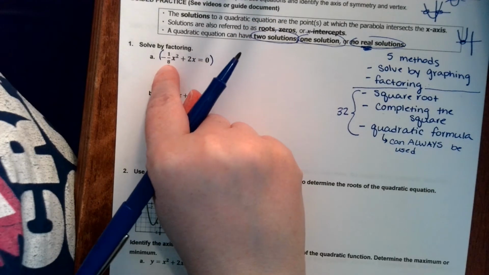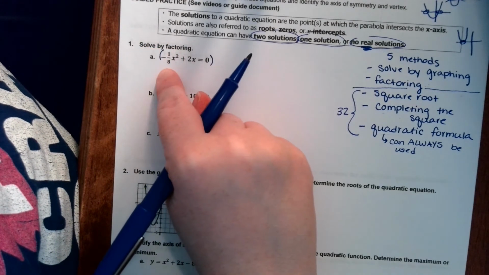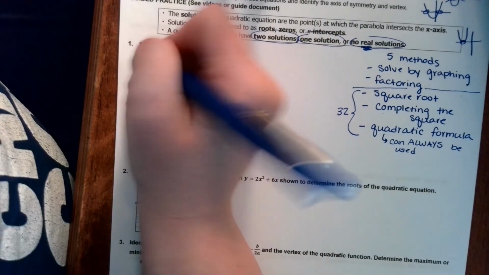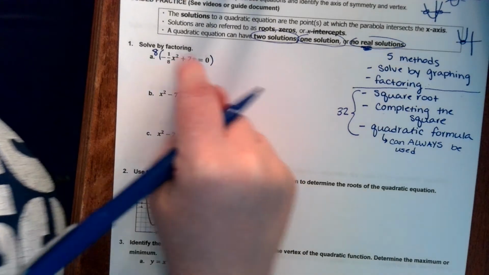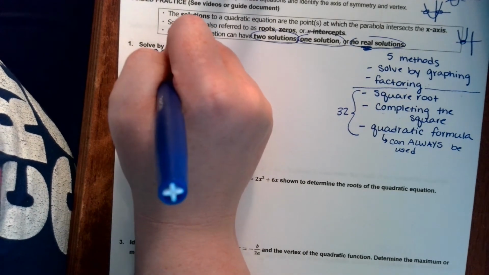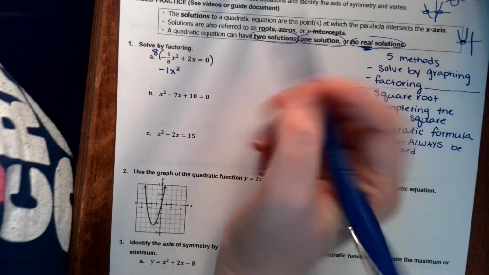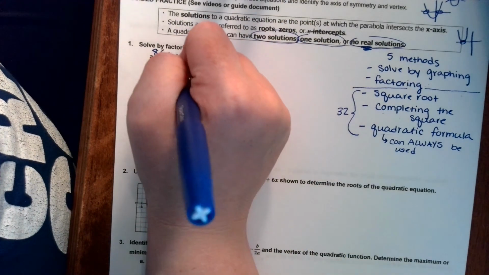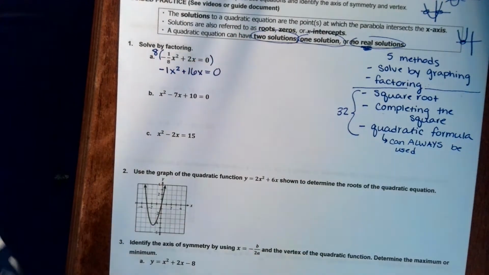So to cancel out this fraction, if I multiply 1/8 by 8, the 8's will cancel, and I'm just left with 1. But if I multiply one thing, I have to multiply everything in my equation. So let's do that. If I multiply by 8, 8 and 8 cancel, and I'm left with negative 1x squared, or just negative x squared. 8 times 2x will be 16x, and 8 times 0 will still be 0.